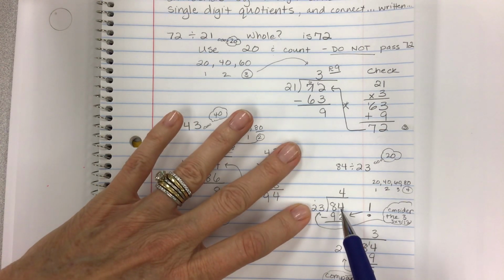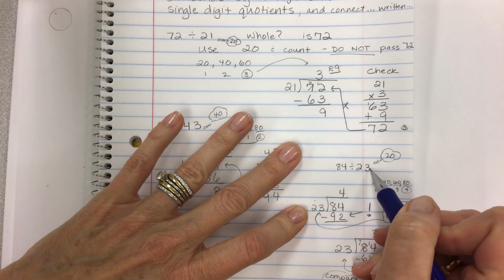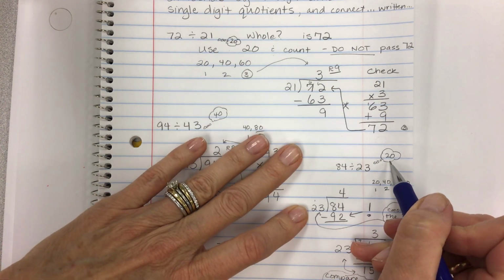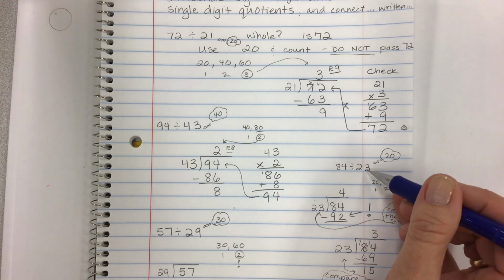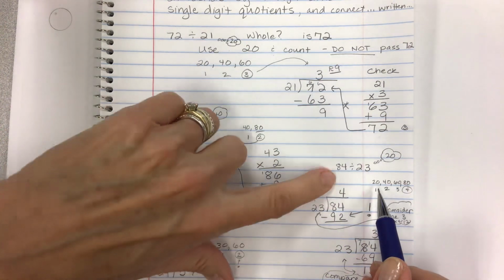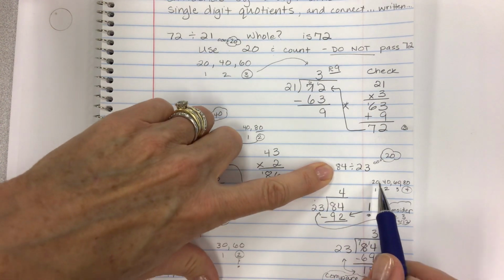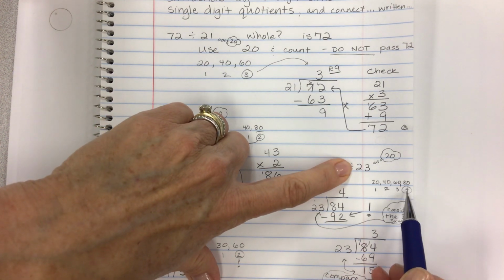So if I have my 84 and I wish I had 20 instead, so sometimes when you're rounding down, you have to use caution, because this actually has more than your rounded amount. So if I was to round down, and I'm trying to get close to this without going past it, 20, 40, 60, 80, that's 4 20s would get me to 80.